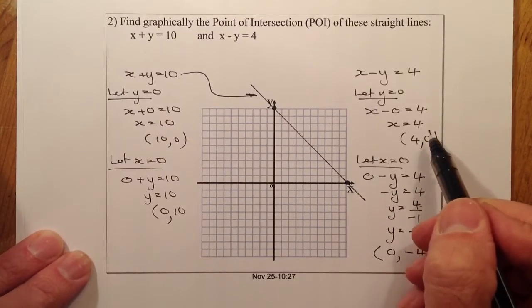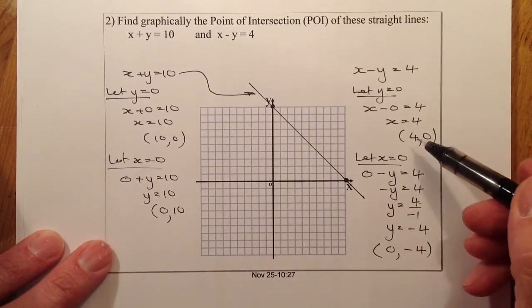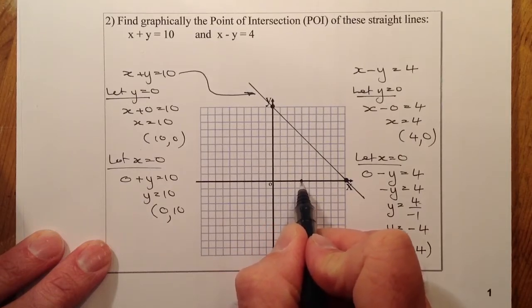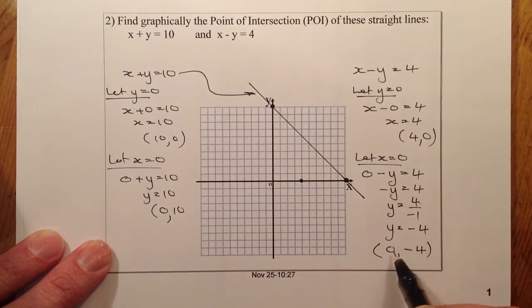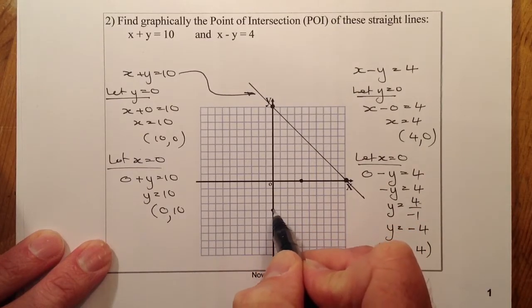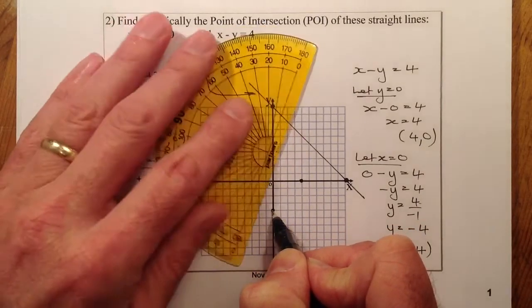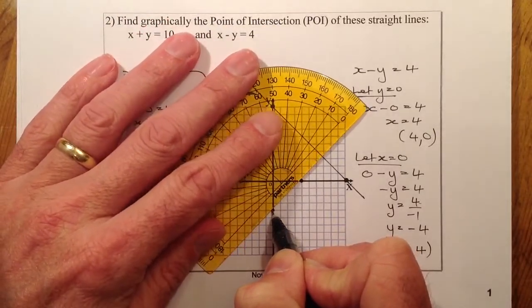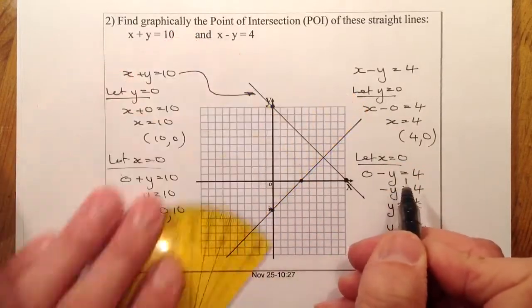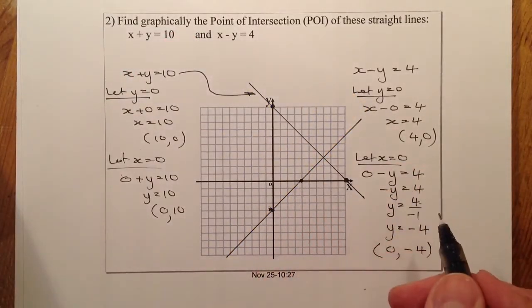So plotting, let's see what we've got here. So I've got 4, 0, 4 along the way, to there, and 0 up. And I've got 0, minus 4, so 1, 2, 3, 4, down to there. And what I can do is I can join these lines up here. So if I join these ones up, then what I should get is a straight line coming through there. And just recognise the pattern if I needed to do that.